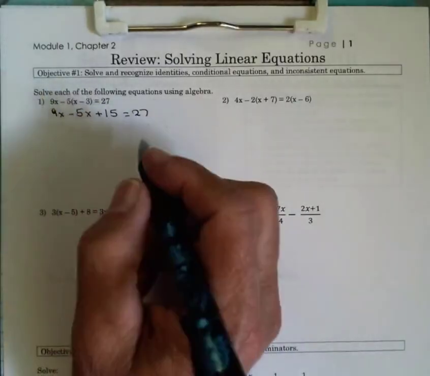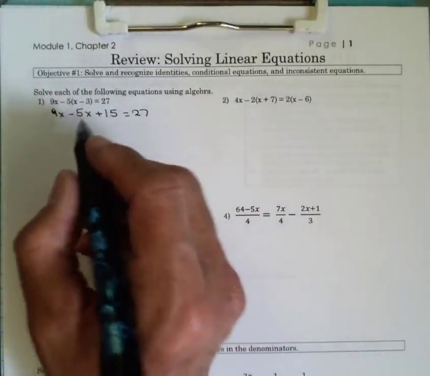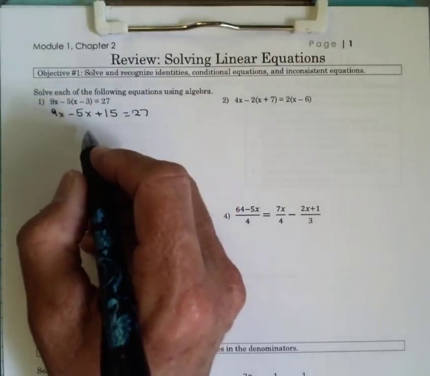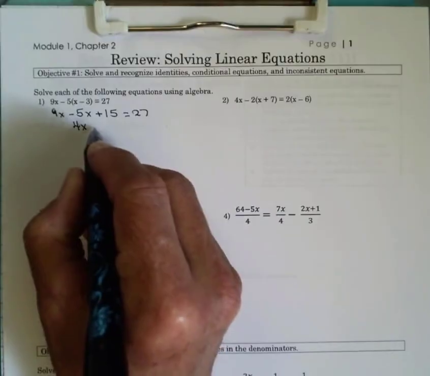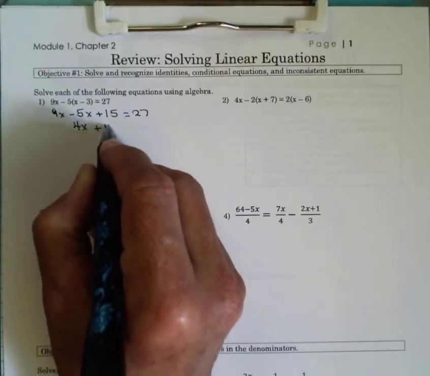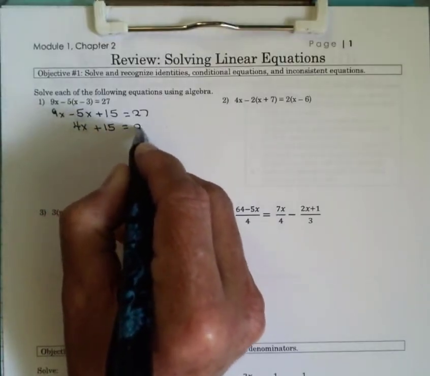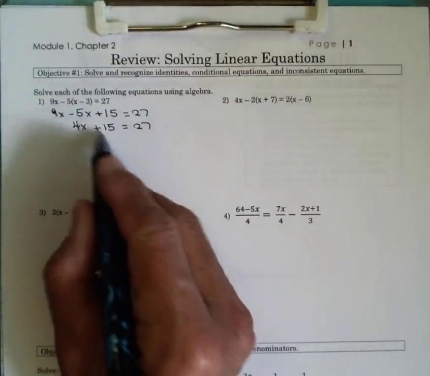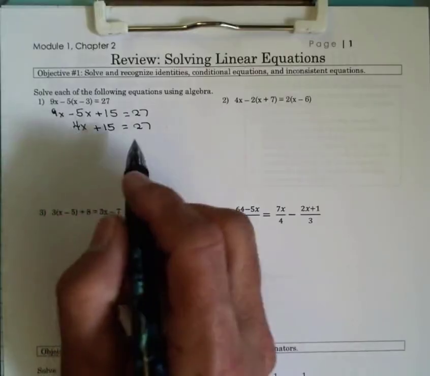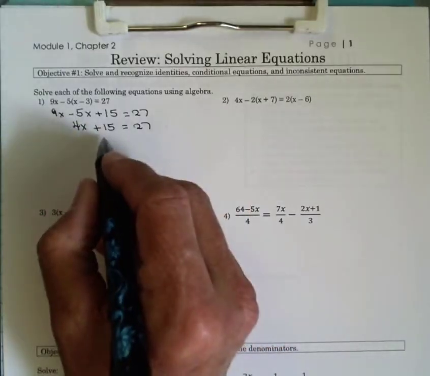So I have negative 9x minus 5. Positive 9x minus 5x gives me a 4x. And then I have this positive 15 over here. And that's going to be equal to 27. And the next thing is, let's get this variable term isolated by subtracting 15 from both sides.